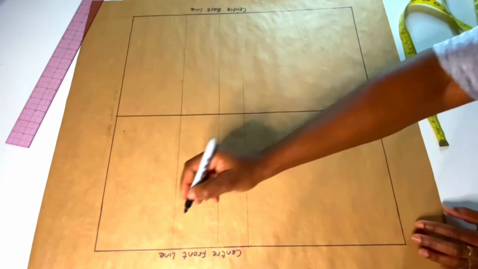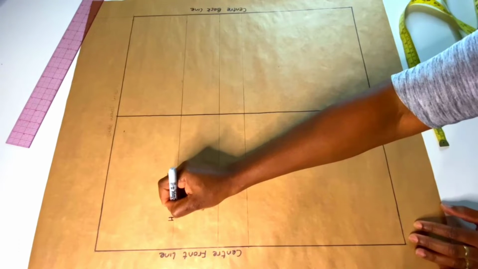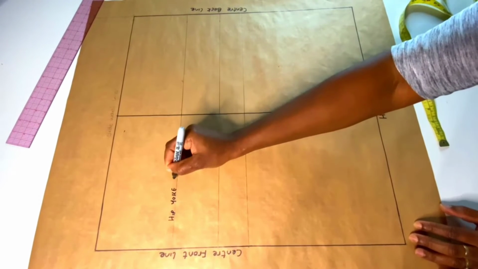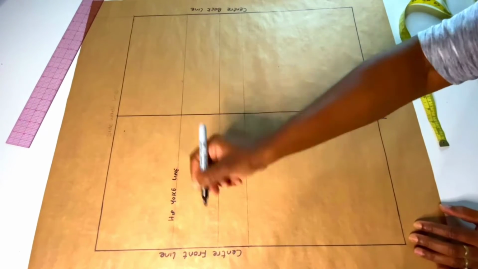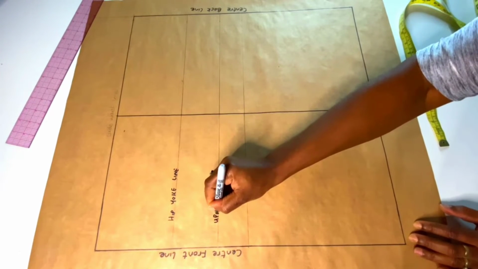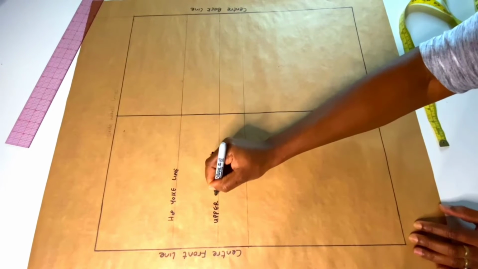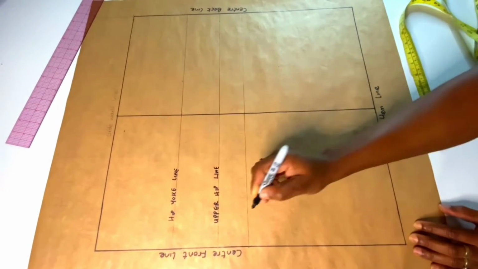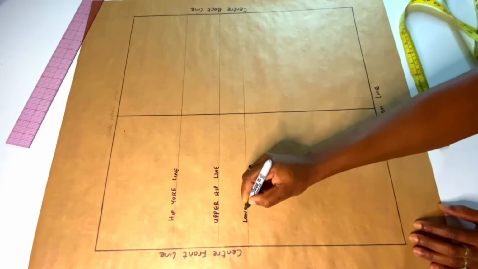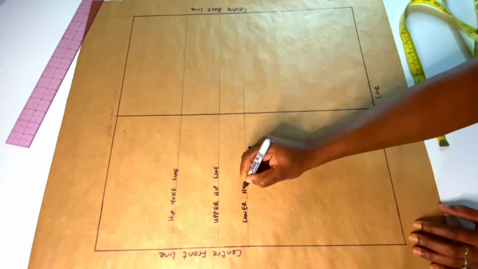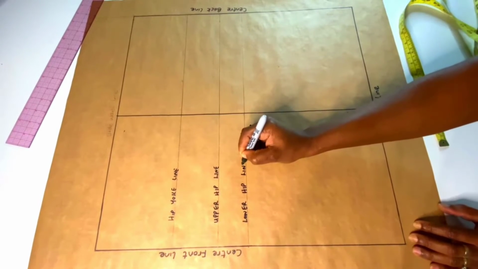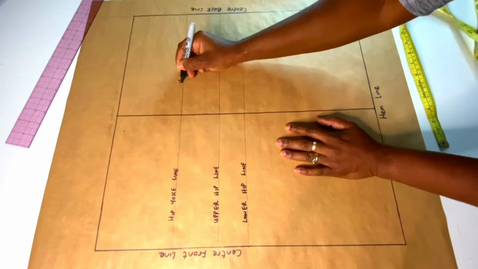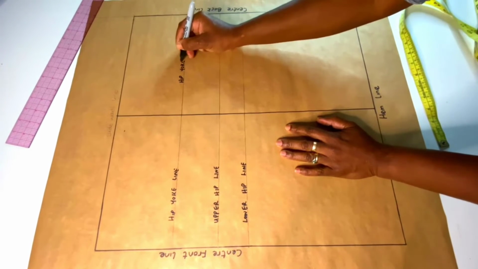So I'm going to go ahead and label them. Hip yoke line, upper hip line, and the lower hip line. I'll label the same on the back as well.